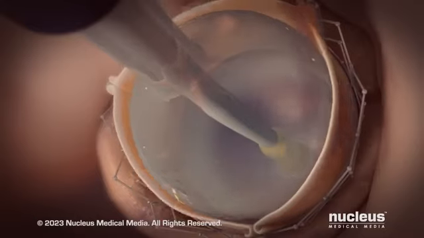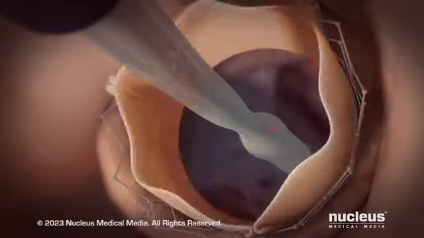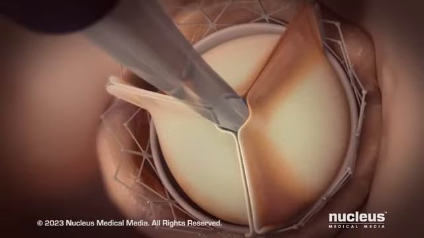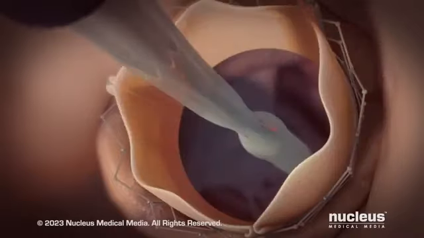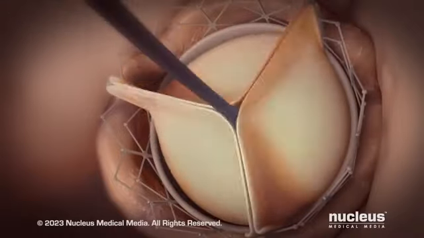After placement of the new aortic valve, your doctor will deflate the balloon. The stent will support and secure the replacement valve in place. The catheter and guide wire will be removed.